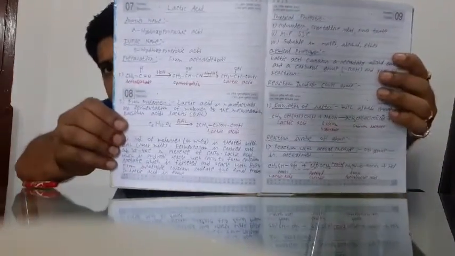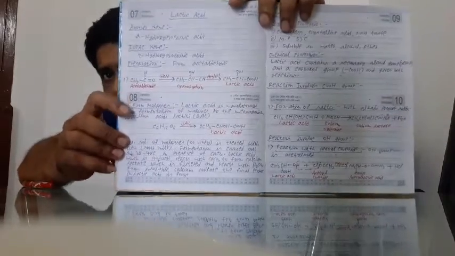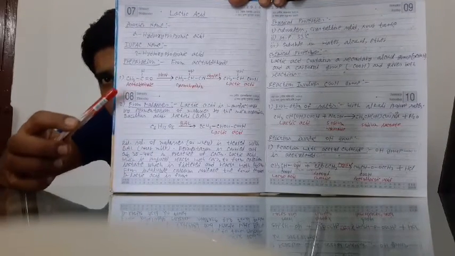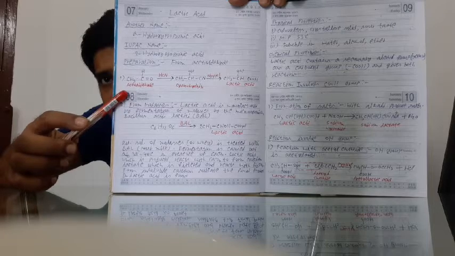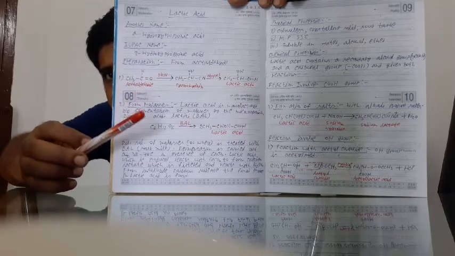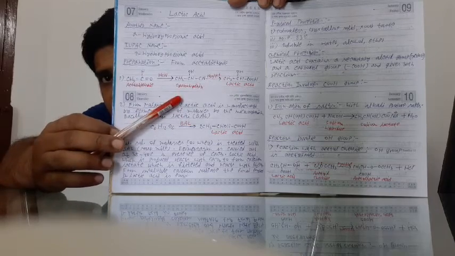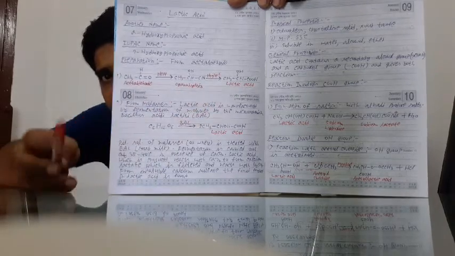In the first step, acetaldehyde reacts with hydrocyanic acid and converts to the cyanohydrin, and in the next step, the cyanohydrin is converted by hydrolysis to lactic acid. Here I am giving the reaction of that.